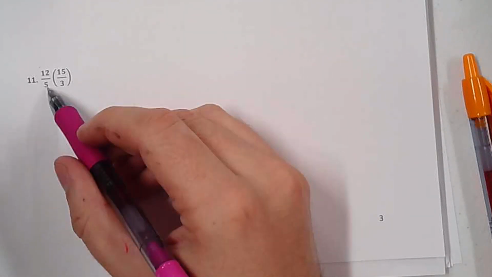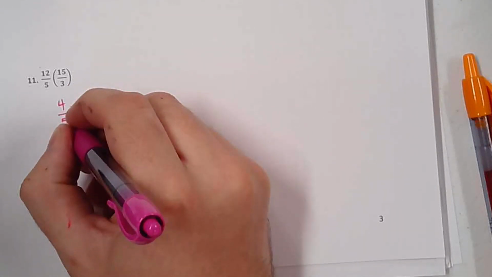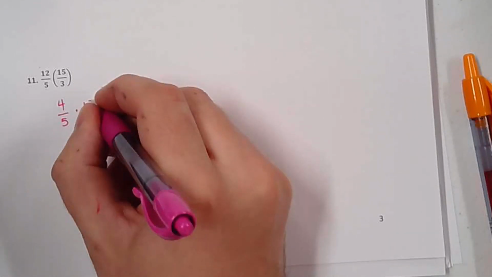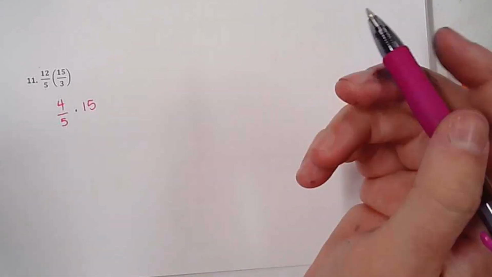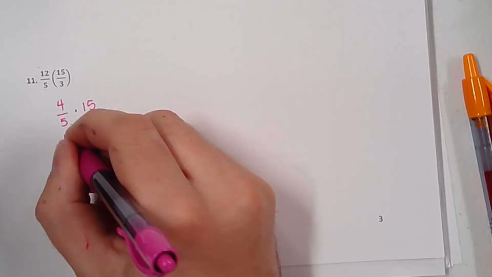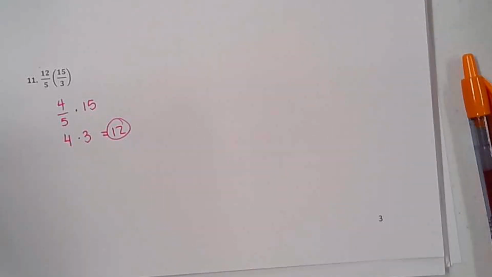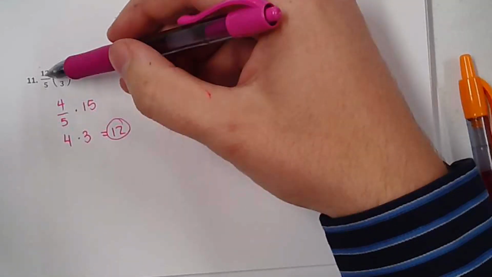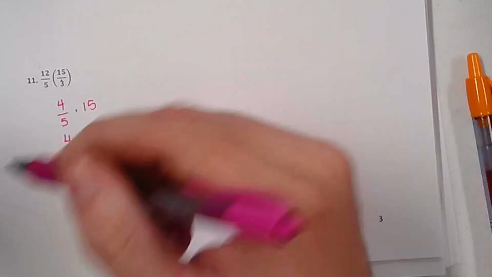What's 4 divided by 5? 4/5. So we have 4/5 times 15 left over, right? What's 15 divided by 5? 3. So we have 4 times 3. That's 12. Lots of ways to do that one. You could have done 12 divided by 3 and 15 divided by 5 and got 4 and 3. That's kind of what we did.